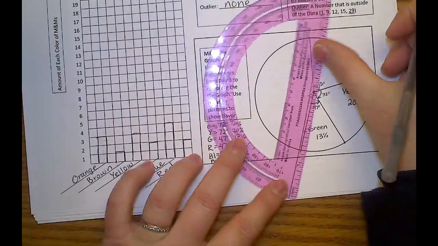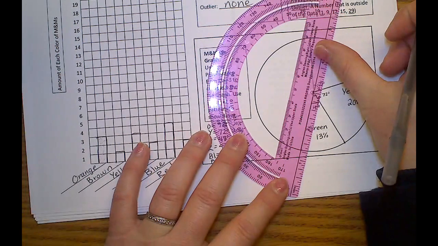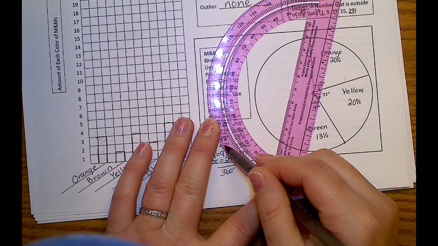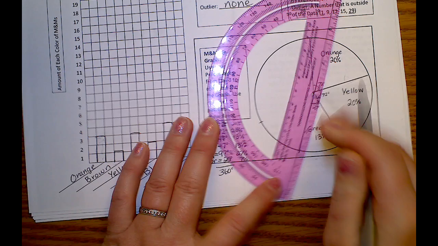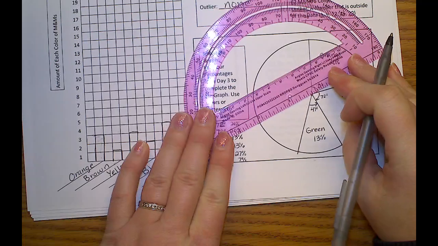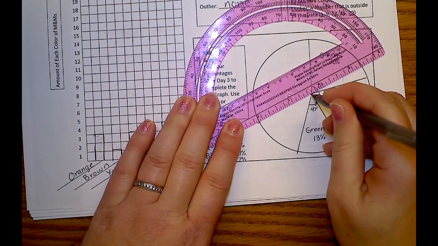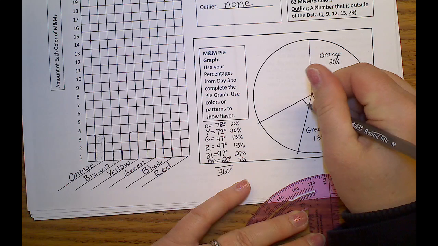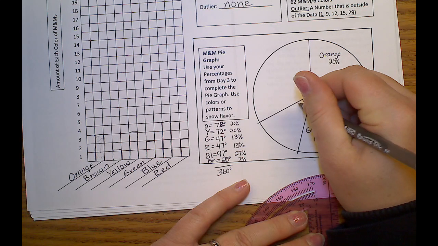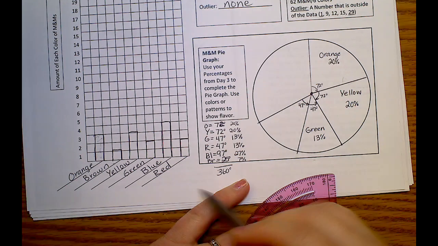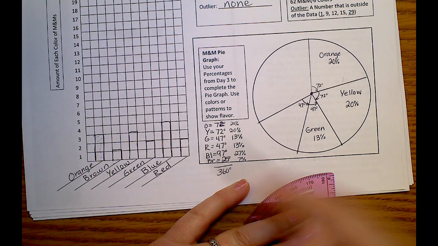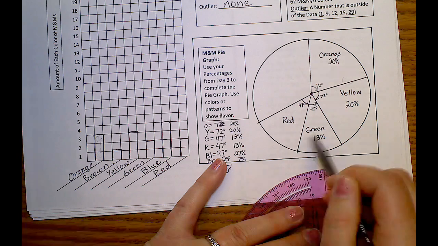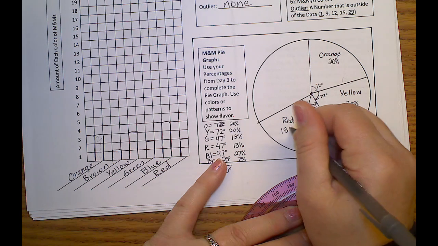Same thing, line this up. 45, 46, 47. Make my hash mark. Line the center up with the radius, make another radius. Again, this one's 47 degrees, just like this one. And this is my red, which is the same as the green, 13%.